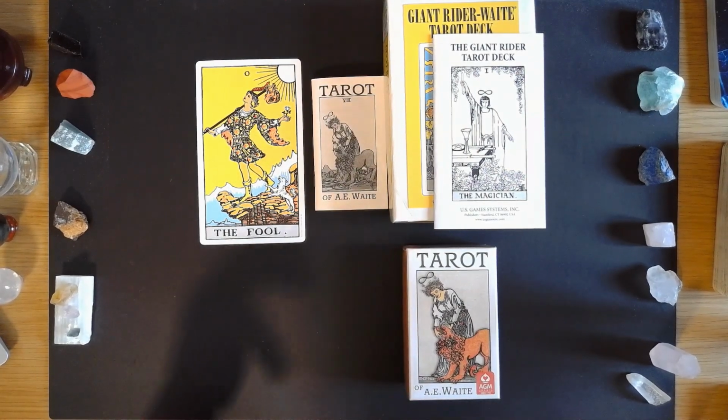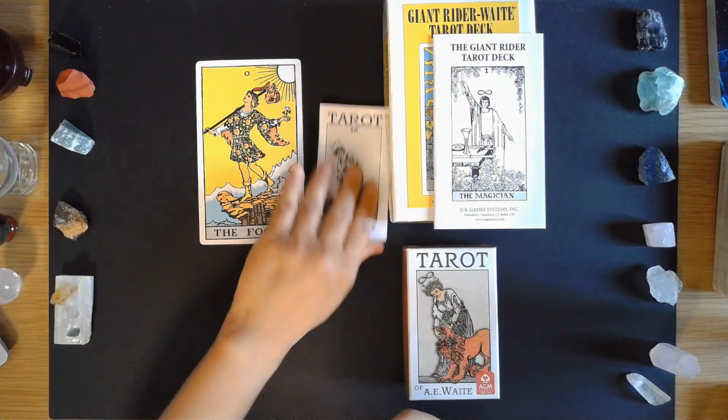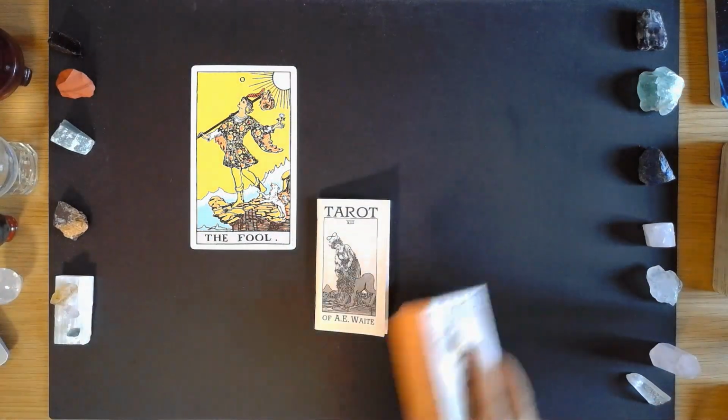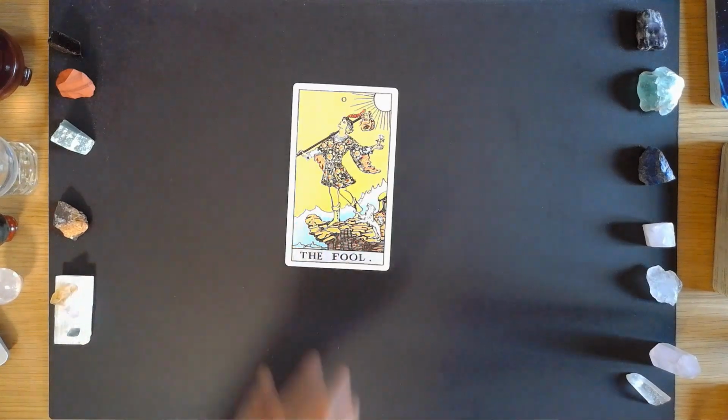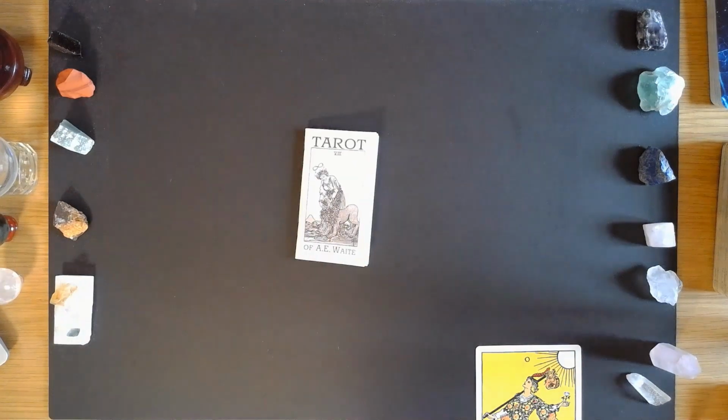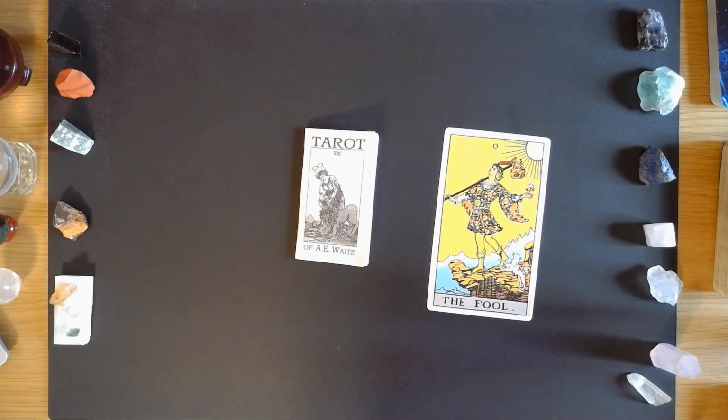If you would like to start learning tarot, start with the card, just the card alone. Remove everything and just focus on the story that the card has to tell you. After you've read the card, then read from the handbook. So that's it for today.